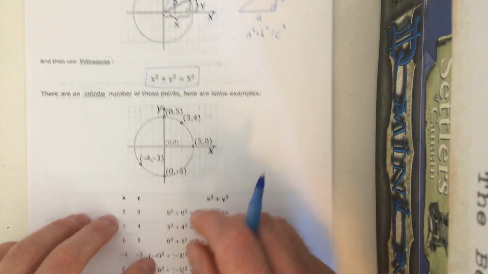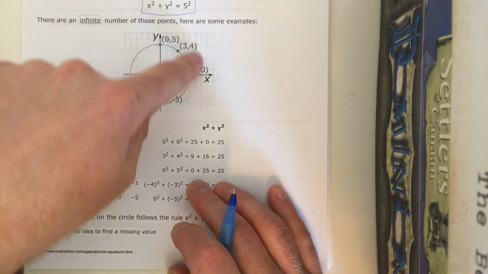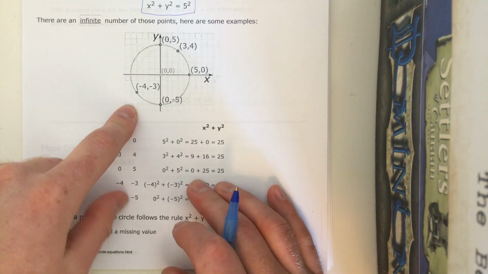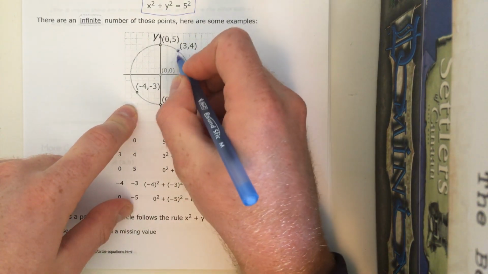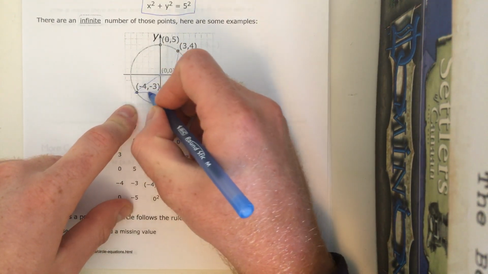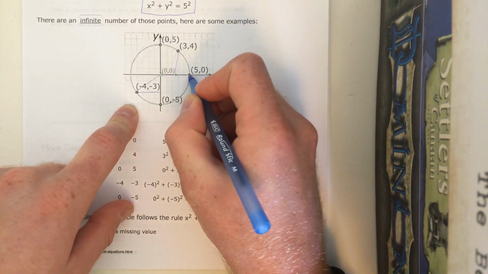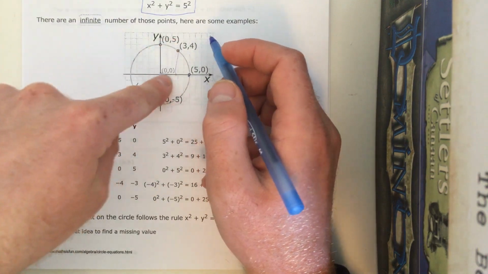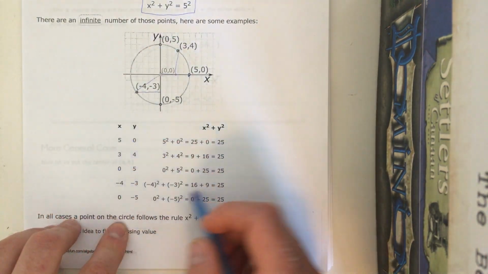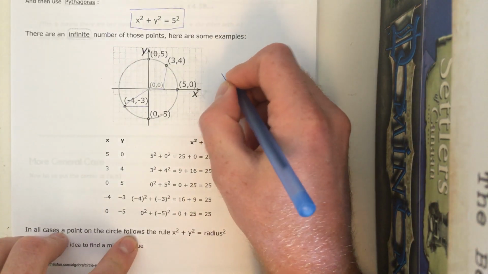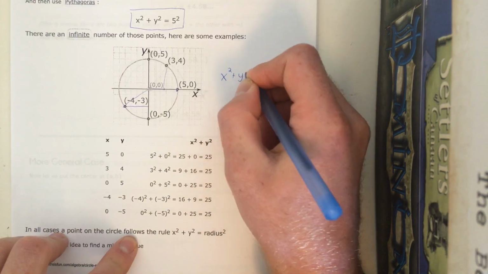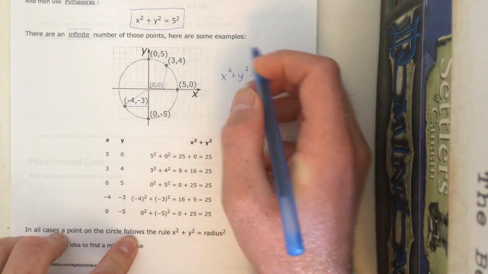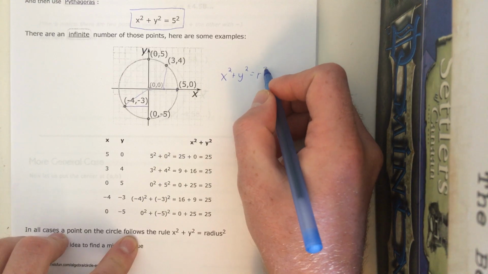And if you go down a little bit further on the worksheet, you can see that that's what's happening over here. They break it down into this triangle, into this triangle, into this, well, not exactly a triangle, but this line. And all of these hold true. You can see the work down here, that x squared plus y squared is going to be equal to the radius squared.